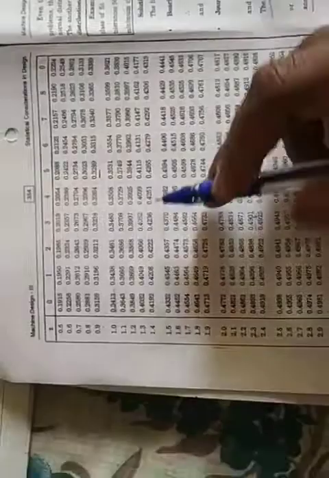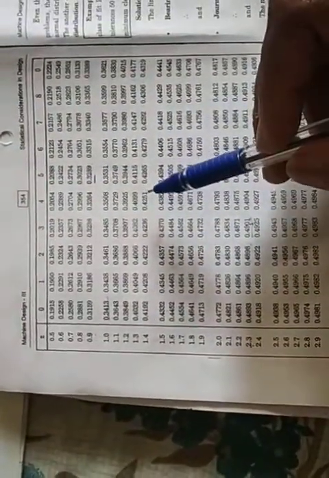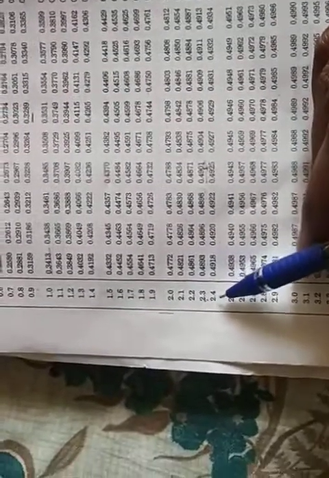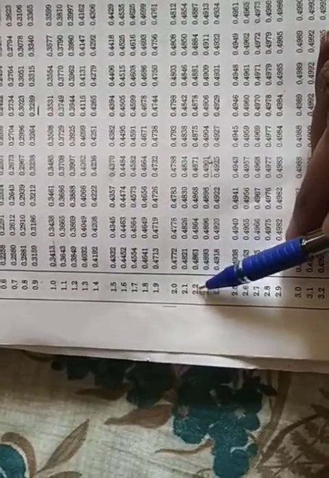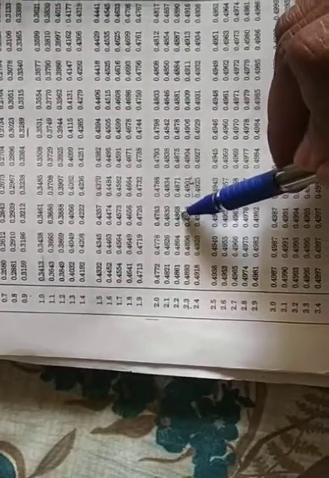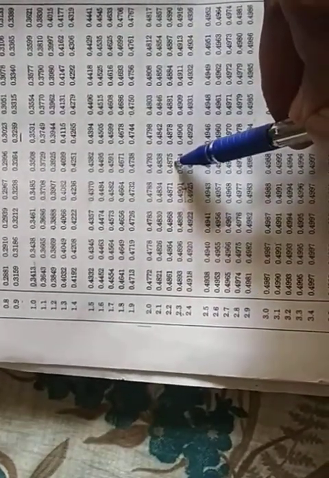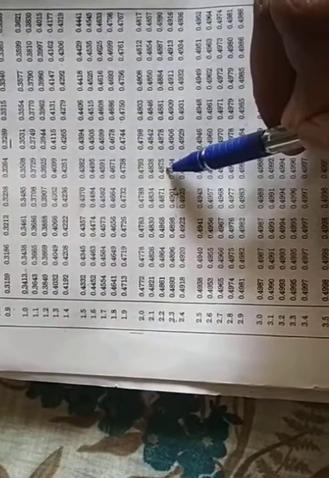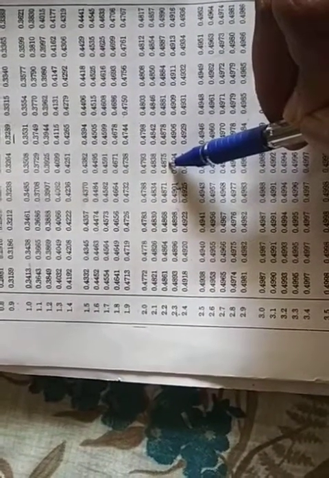Now this is the normal distribution table, and we are going to find 2.24. This is 2.2 right over here, and this is 0, 1, 2, 3 and 4. So this is 2.24, and it is 0.4875.